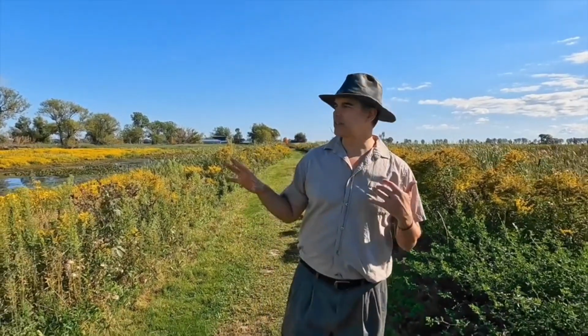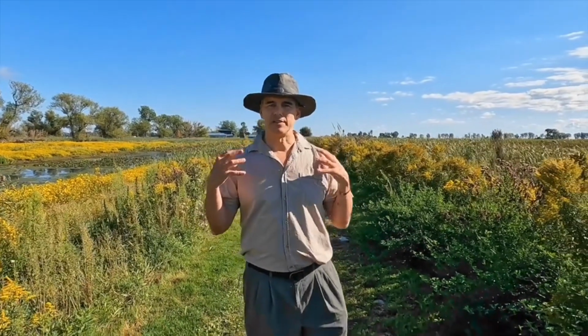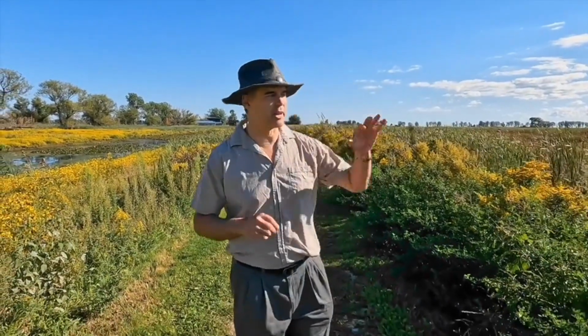And because it's such a dynamic ecosystem, you're always getting this movement back and forth of different species, and it's so rich with different plants, but you also have this huge diversity of insects, huge diversity of birds, and huge diversity of animals living in there. So there's muskrats and all sorts of things, and herons using this landscape. Fish, it's a nursery for fish as well.